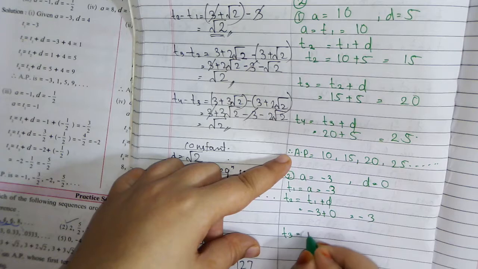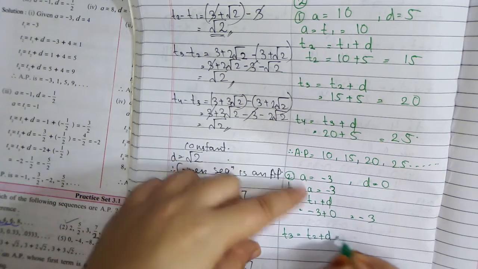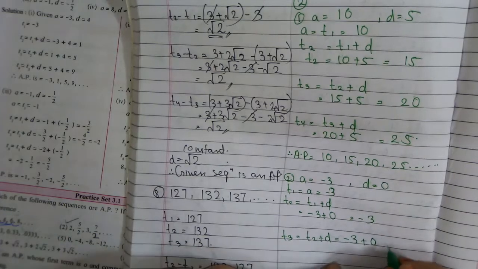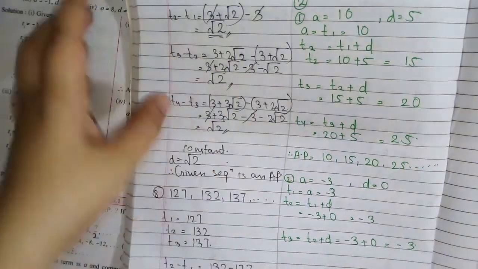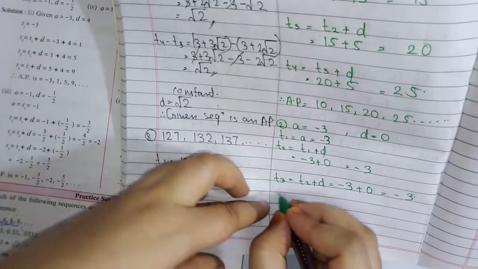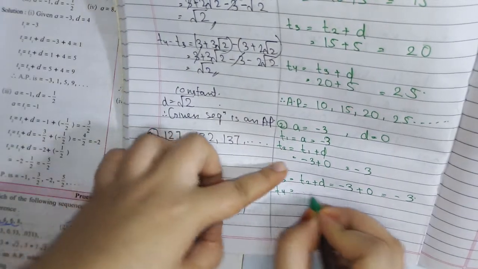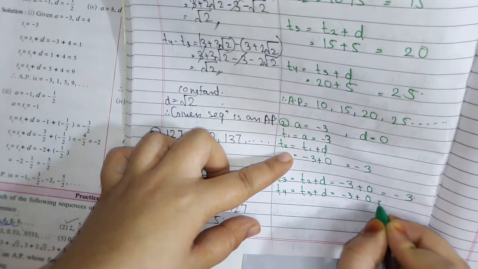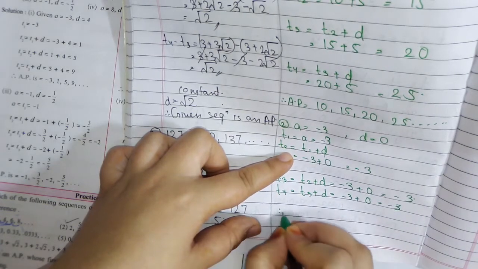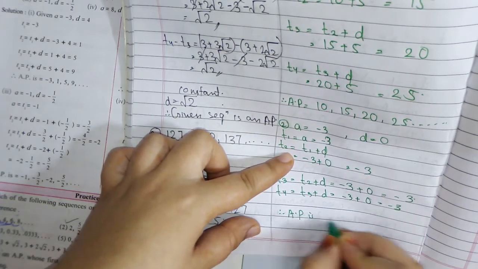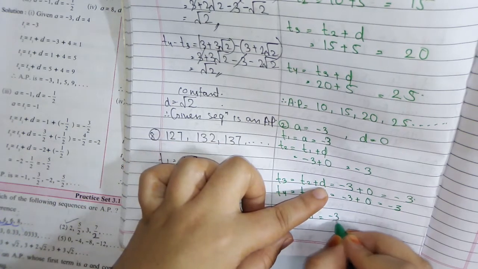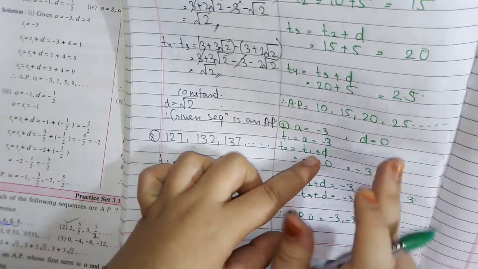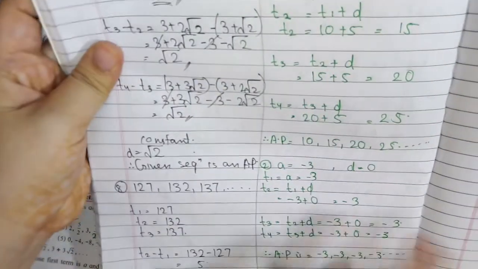And T3 is equal to T2 plus D. So T2 is minus 3 plus 0. Again it becomes minus 3. Alright, and T4 is also T3 plus D. So minus 3 plus 0 is equal to minus 3. Therefore AP is equal to minus 3, minus 3, minus 3, minus 3. Okay, why? Because the common difference is 0. Therefore we are getting the same number.